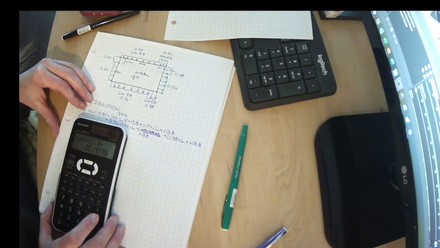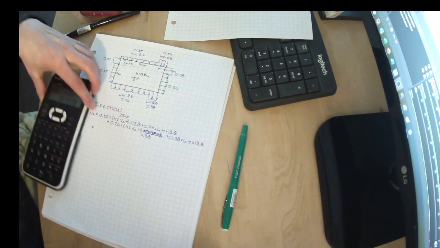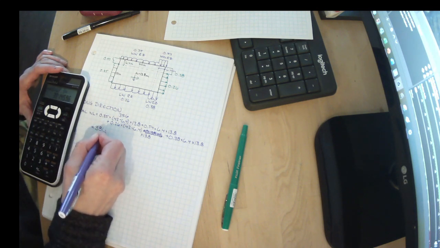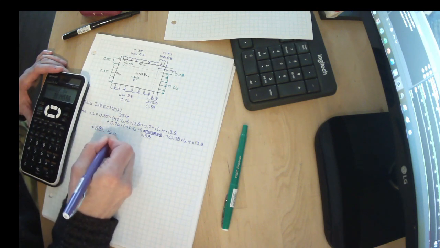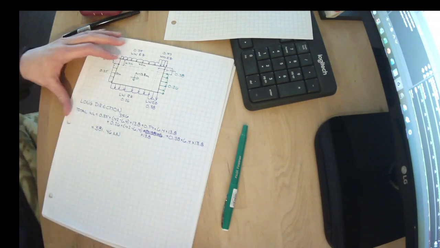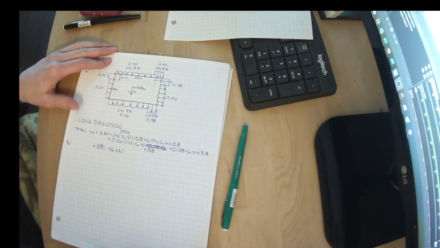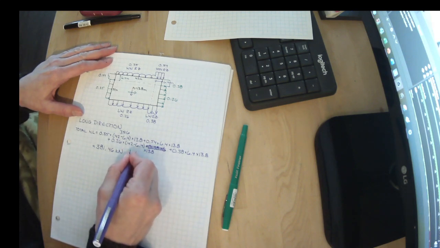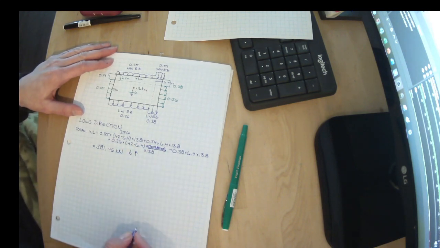I end up with a total load of 381.46 kilonewtons. So that is the total wind load in this direction. And you would say in that direction as well, because it would be the same thing.